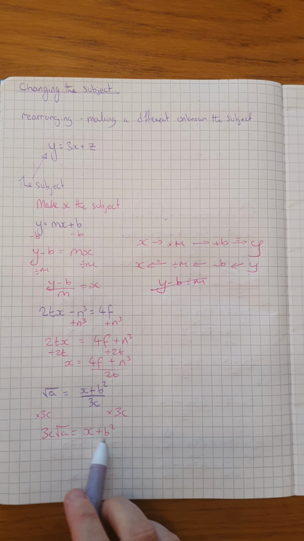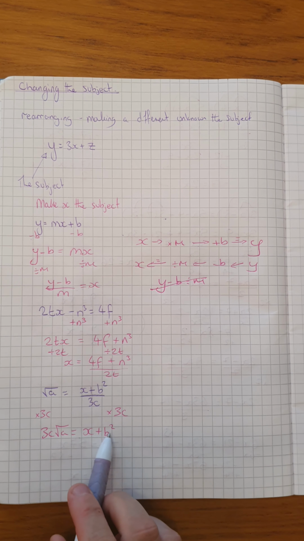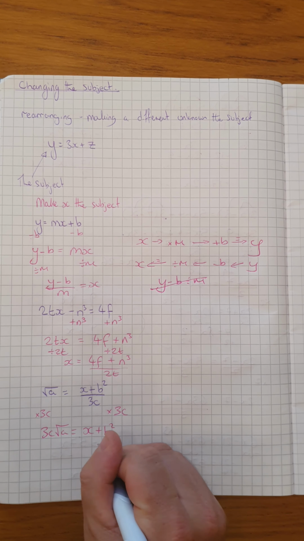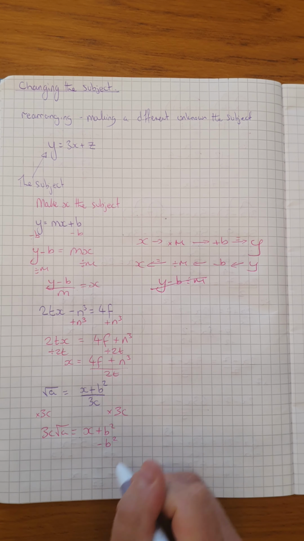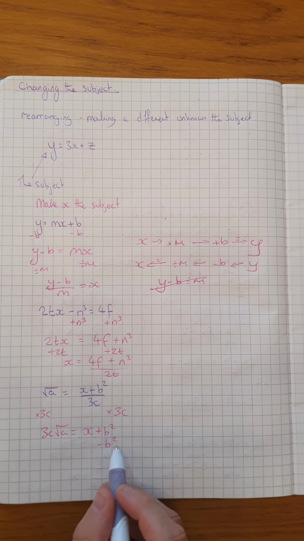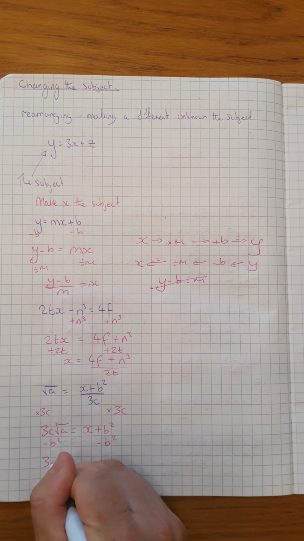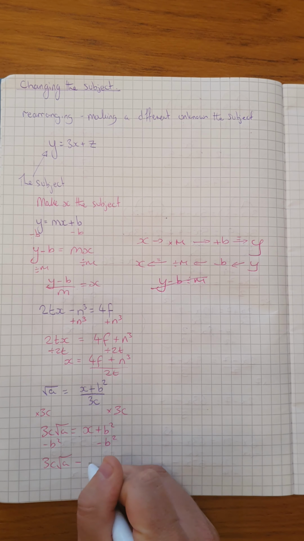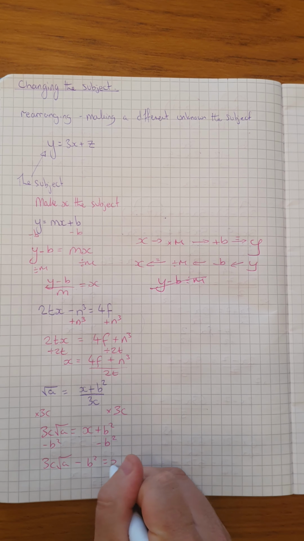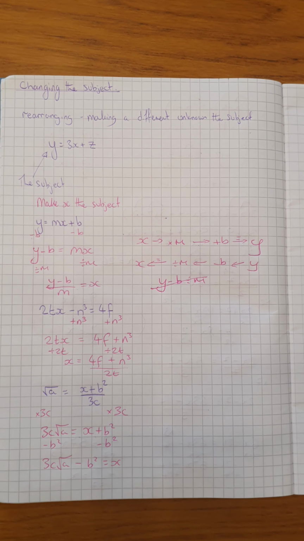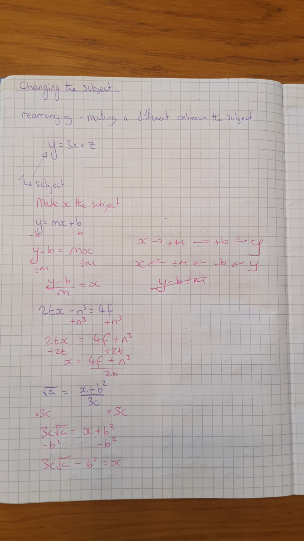So now the only other thing with the same side of the x is the add b squared. Again, you don't need to square root anything because it's just added. So subtract b squared there, subtract b squared there. So I've got 3c root a subtract b squared equals x again. You can switch sides if you want, but no real need to. Right.